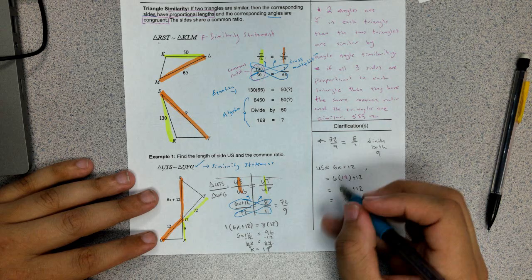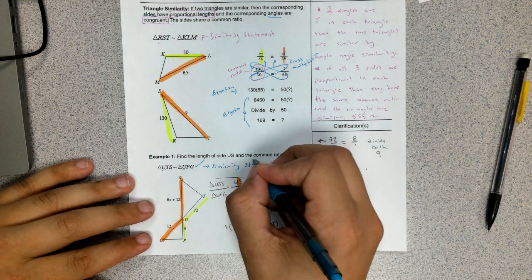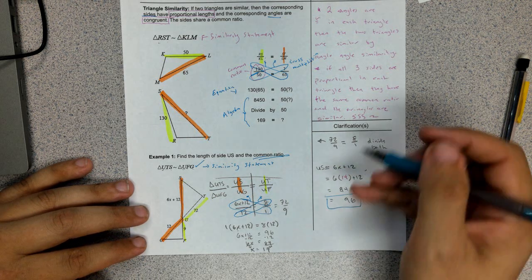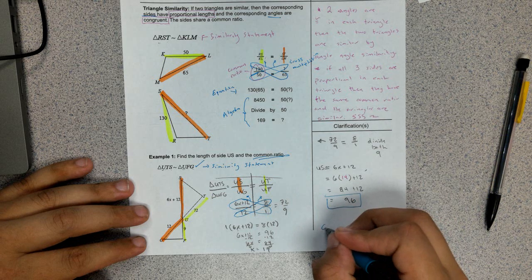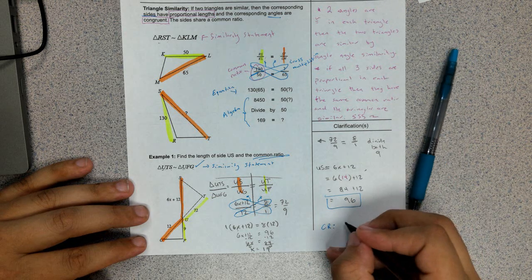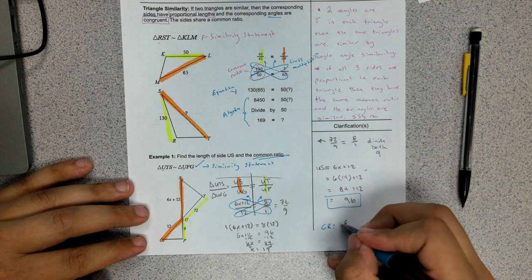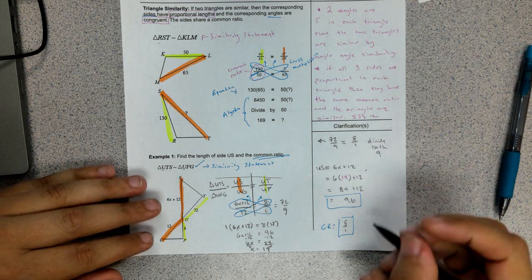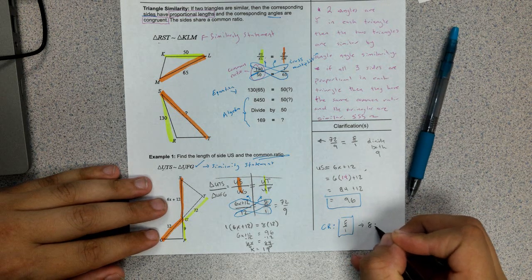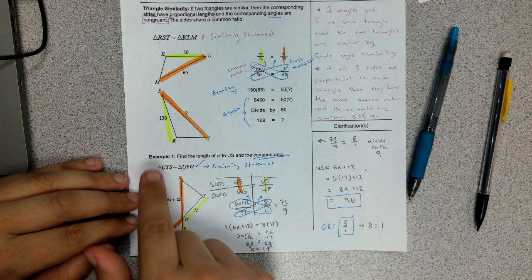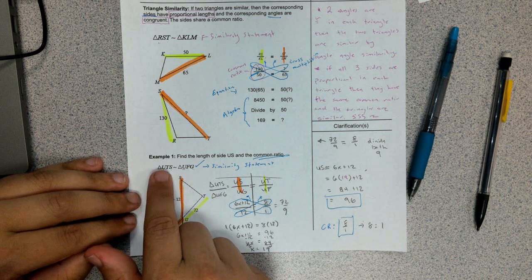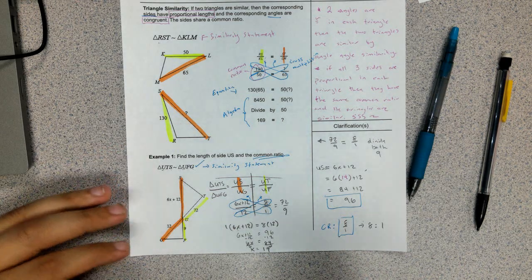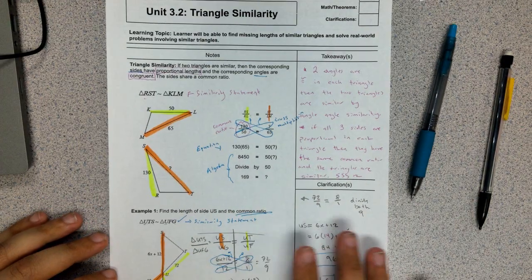So US is 96, but it also asks for a common ratio. Well, the common ratio was that fraction we had before, 72 over 9. But when I simplify it, my common ratio becomes 8 over 1. Notice that I did not say 8. I said 8 over 1 because ratios have to either be in the form of a fraction, or we can use a colon like so and say, okay, from the triangle UTS, for every 8 units I have in UTS, I'll have 1 unit in triangle UFG. And that's how we do similarity. Question.